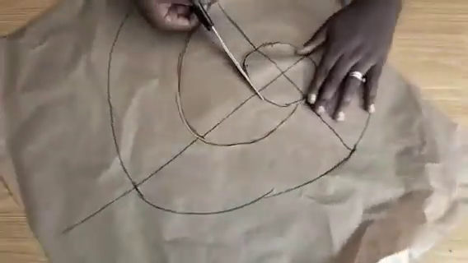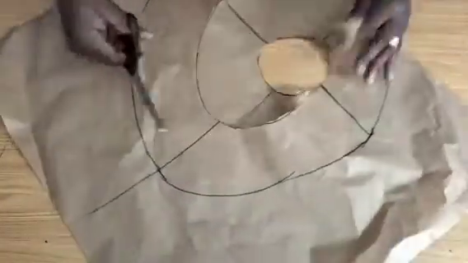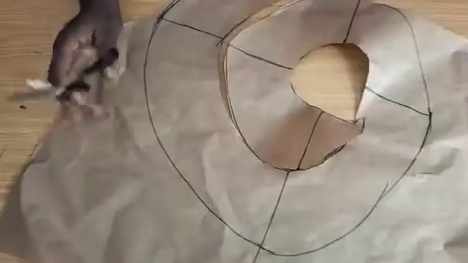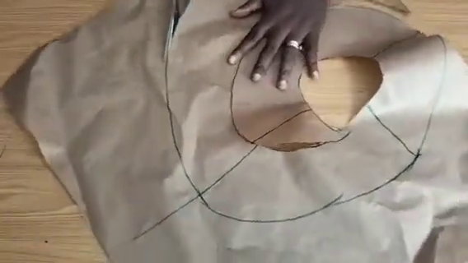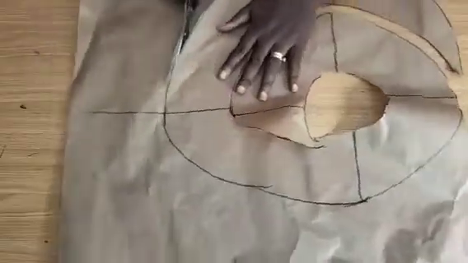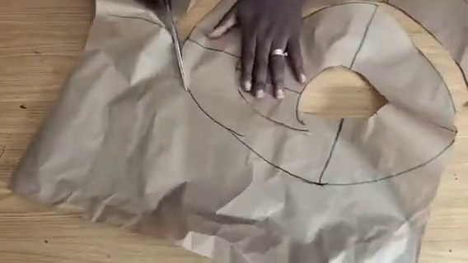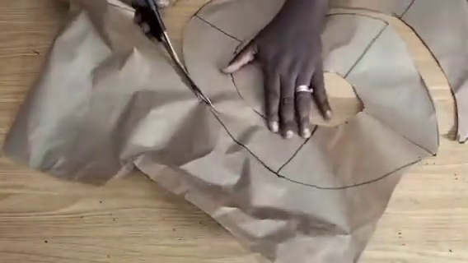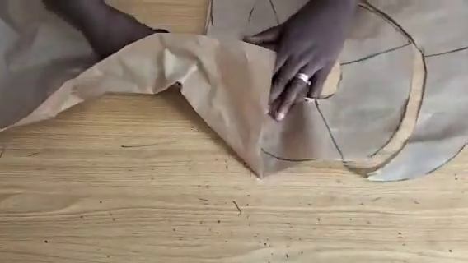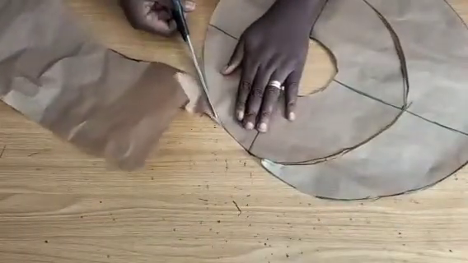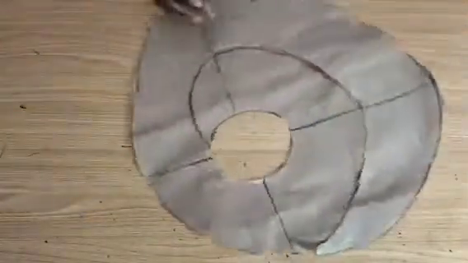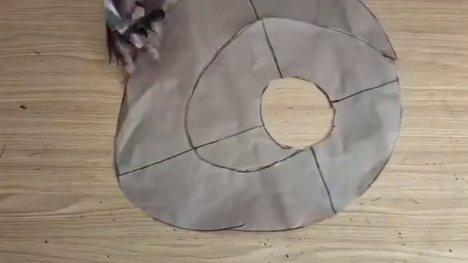So as I go, I'm going to cut out the size of this flounce as well. Fine, so this is the shape of what you'll be needing.